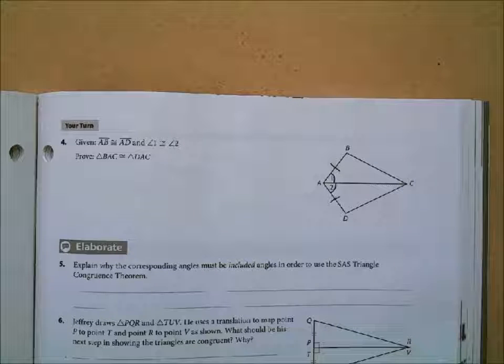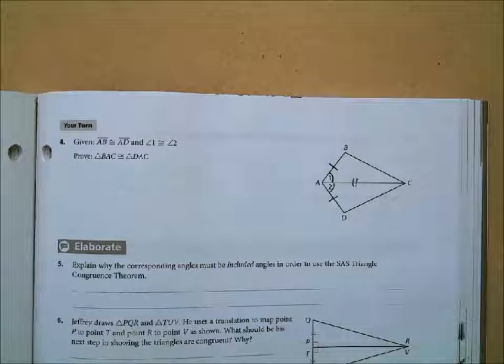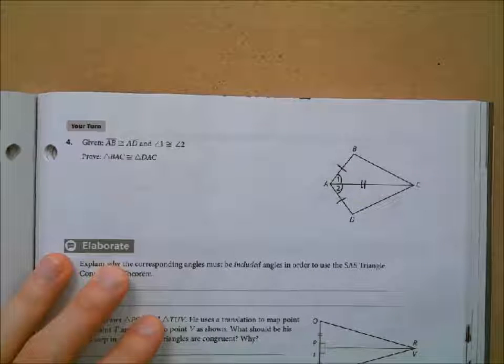So Brandon, can you come up with another congruence just based off of the way the picture is drawn there? AC is equal to AC. Beautiful. There you go. Do we have enough congruences now, Brandon, to say these two triangles are congruent? By what congruence? SAS, side, angle, side. You got it. Okay, so let's make our little proof here.